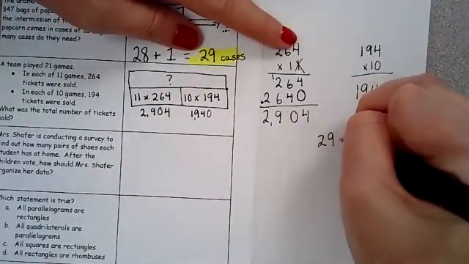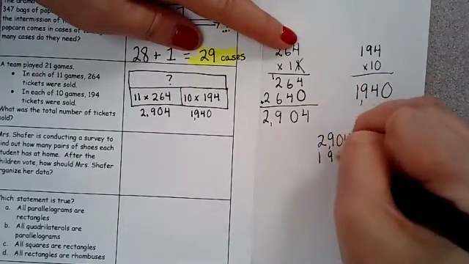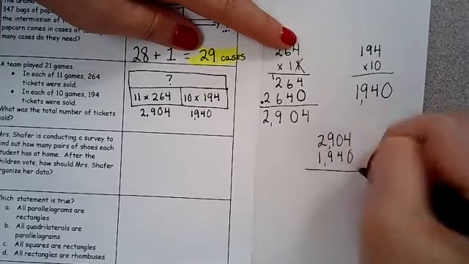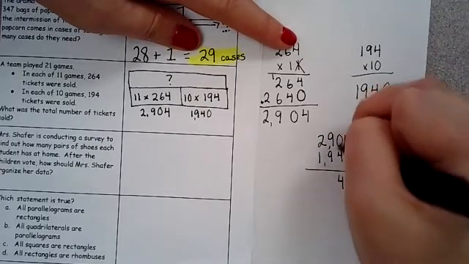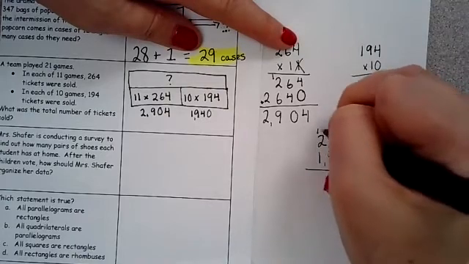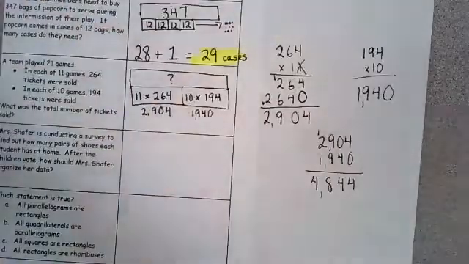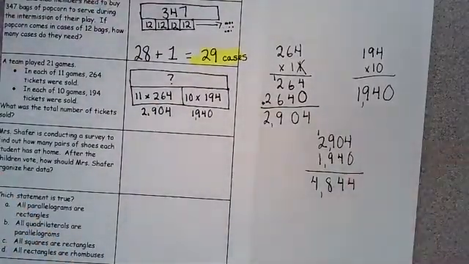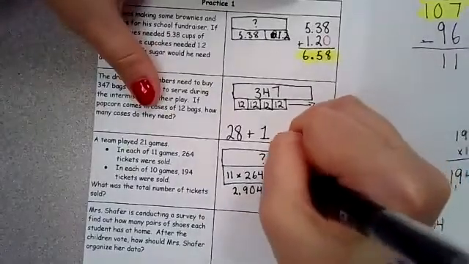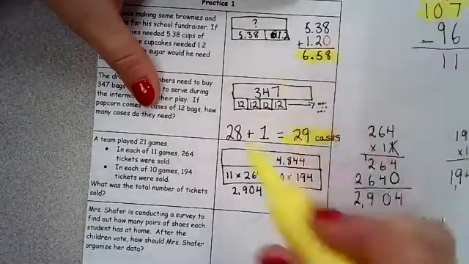So 2,904 added to 1,940. Add them together. 4 plus 0 is 4. 0 plus 4 is 4. 9 plus 9 is 18. And 1 plus 2 plus 1 is 4. You should have gotten 4,844. And that is the number that comes up here. 4,844. Highlight it.